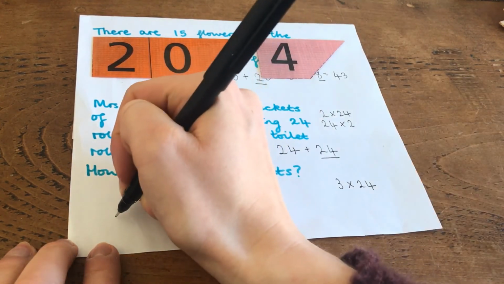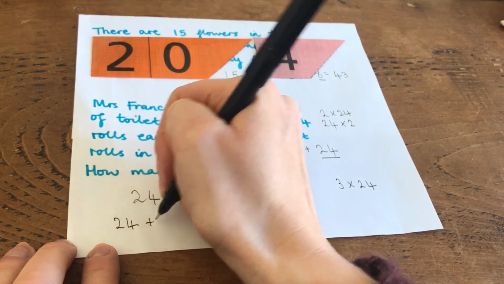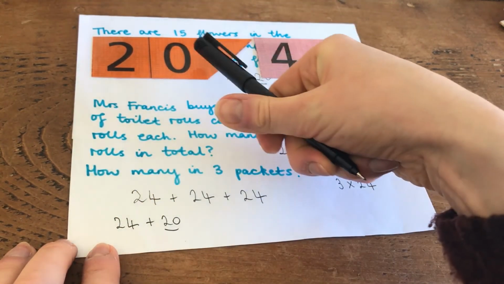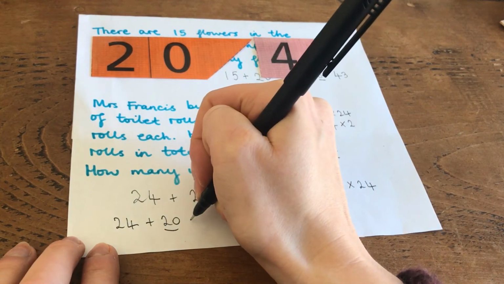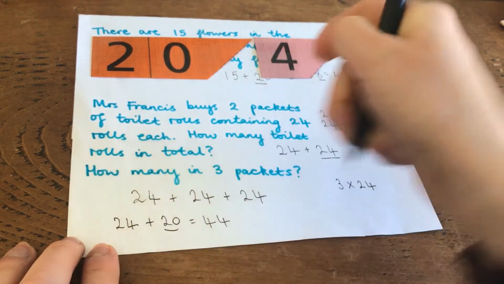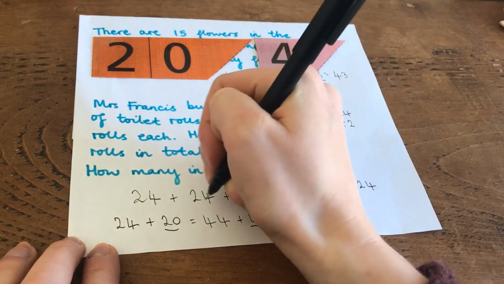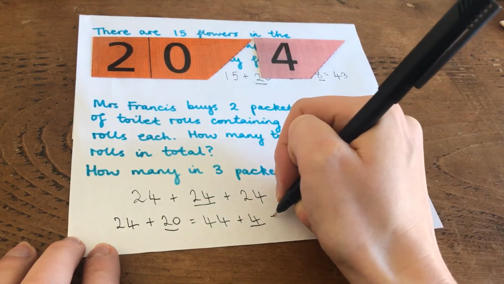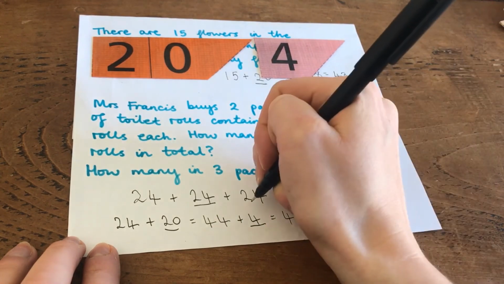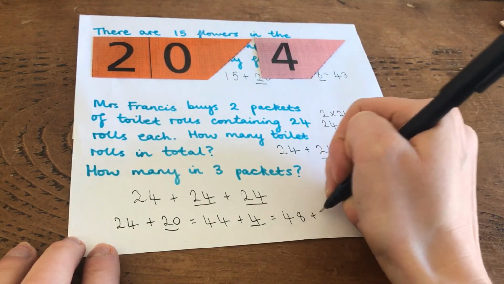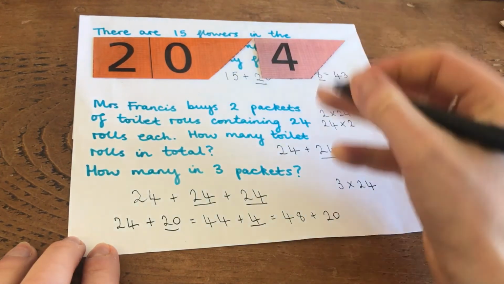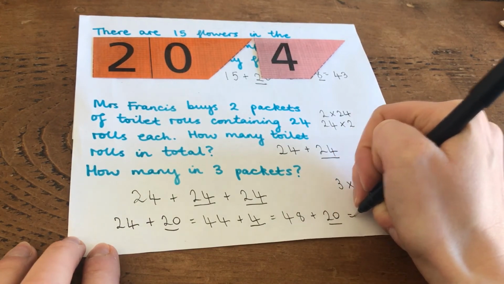So 24 add 20 as we partitioned, it was 44 as we said, add the 4 because that's what 24 is partitioned, so that's that one that we've done, is 48, and then we're going to partition this one and add 20 again, and then we're going to put them together.